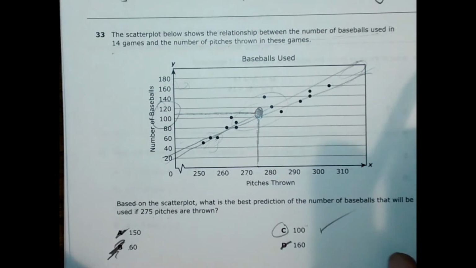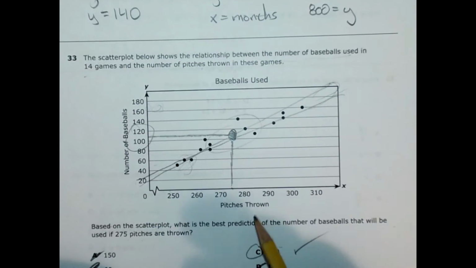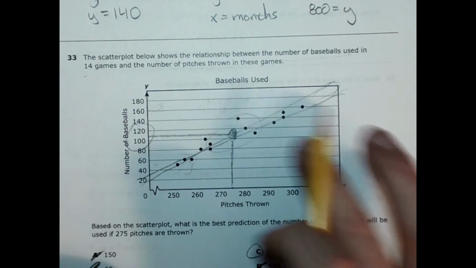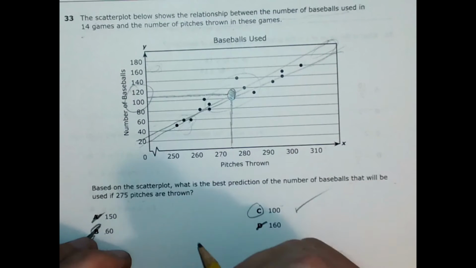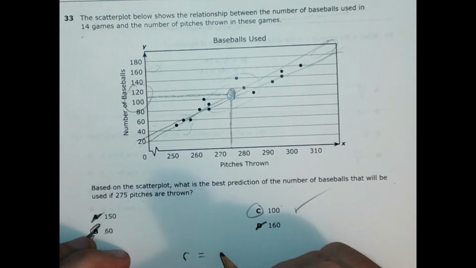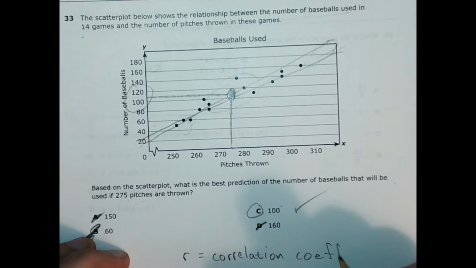It's surprising to me that this is an algebra question. A sixth grader could figure this out if the sixth grader knew how to read the graph. For us, we're going to have to remember that we have this R value, the correlation coefficient. We're almost certainly going to be asked about that because it's new to our TEKS.